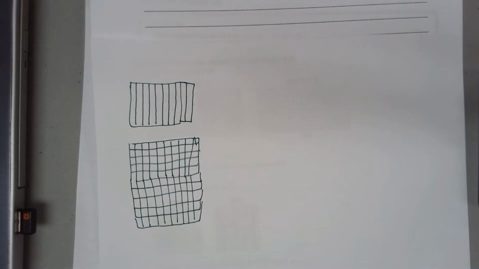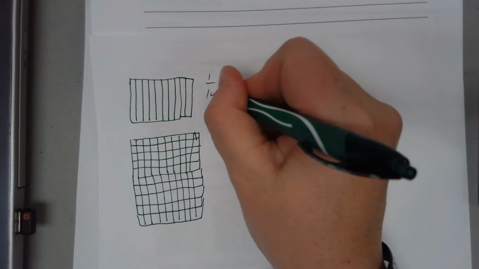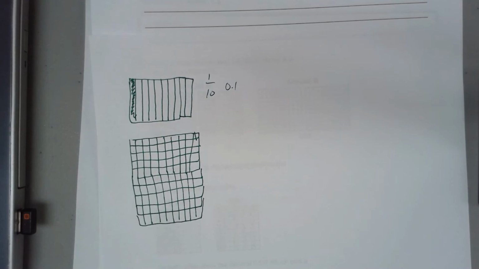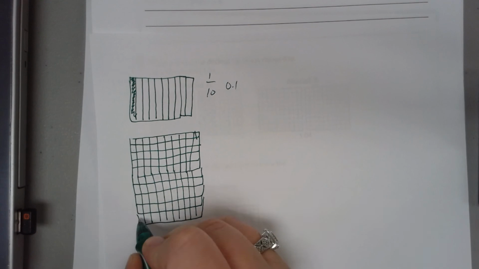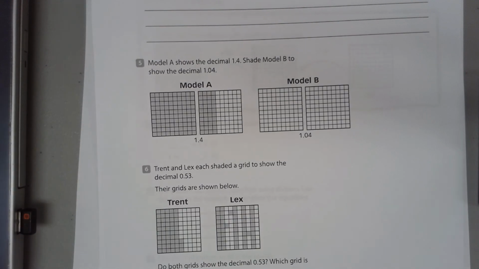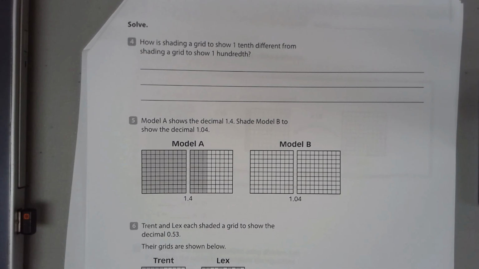Okay, so 1/10. This is going to be the 1/10 right here. If I have 1/10, I'm only going to color in 1 of the tenths. But if I have 1/100ths, I only have to color in 1 of the hundredths. So, how is shading a grid to show 1/10 different from shading a grid to show 100ths? Well, when you shade a grid for 1/10, how many cubes are you shading in? Think about it, 1/10. How many are shaded in?